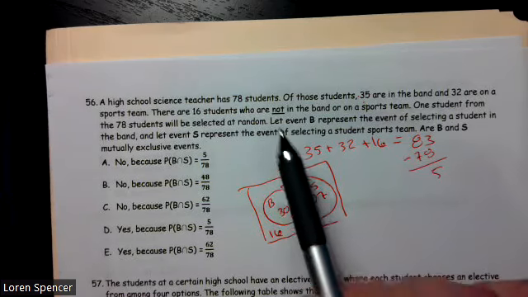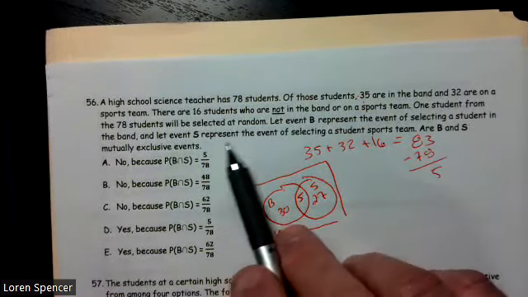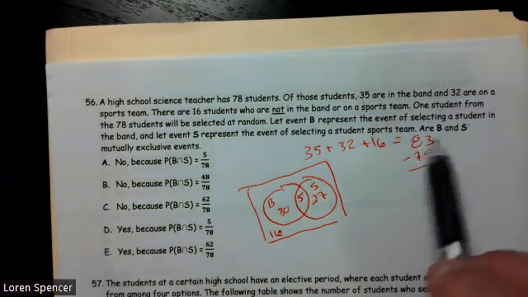So this is the way the Venn diagram would look. So let event B represent selecting a student from band and S selecting a student from a sports team. Are B and S mutually exclusive?